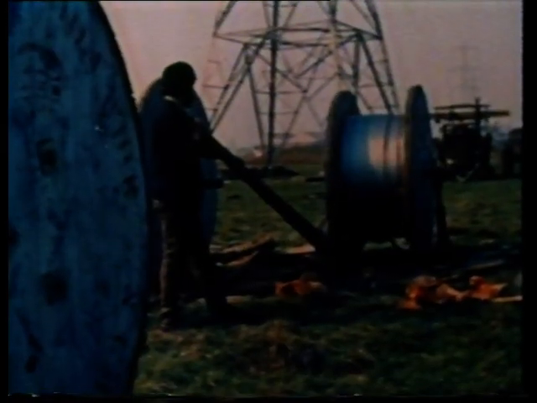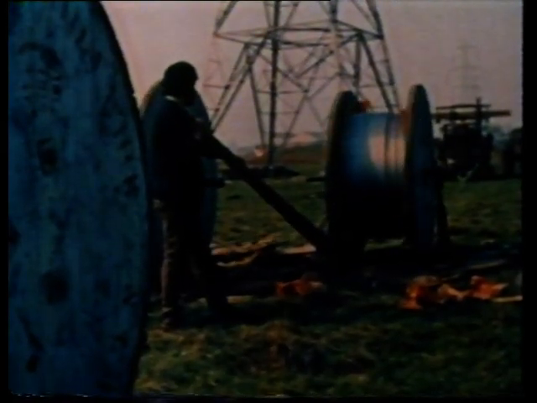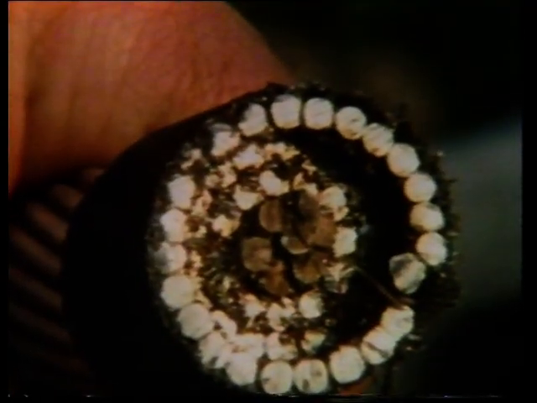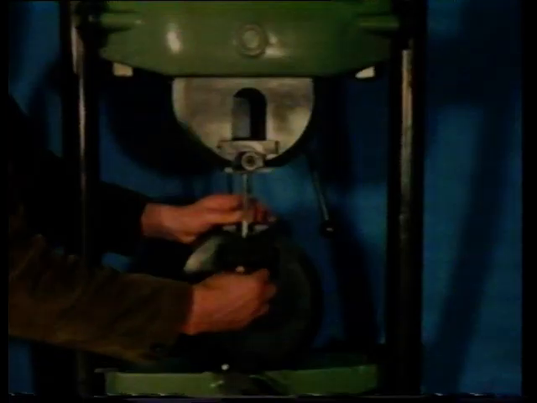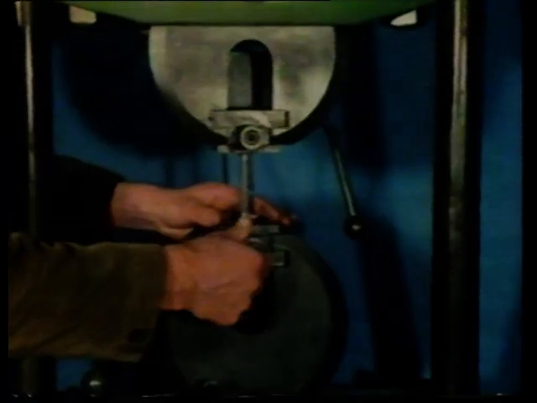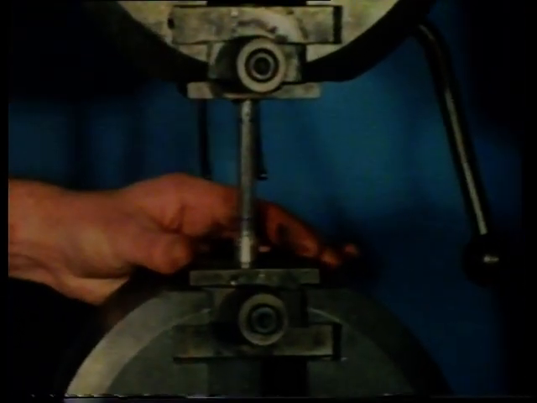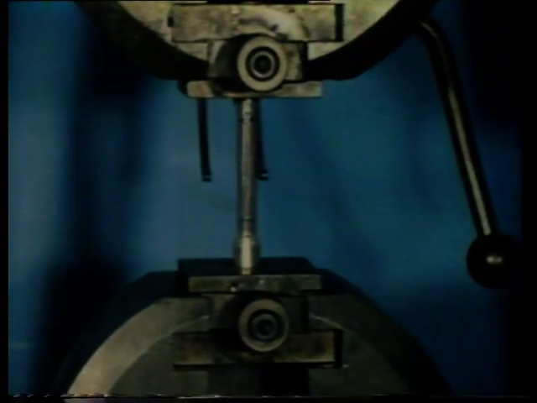These overhead electric cables are made from aluminium, a pure metal which is light and a good conductor of electricity. But for overhead cables, aluminium lacks one important property: tensile strength, necessary to support their own weight. For this reason, there's a core of high tensile steel wires running through the cable. Just how strong is aluminium? In this machine, we can measure the force needed to pull materials apart. Here, we're pulling a piece of aluminium. The force is measured on this dial.